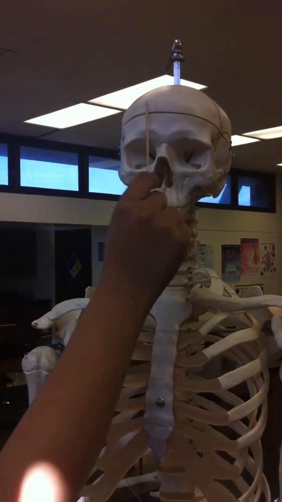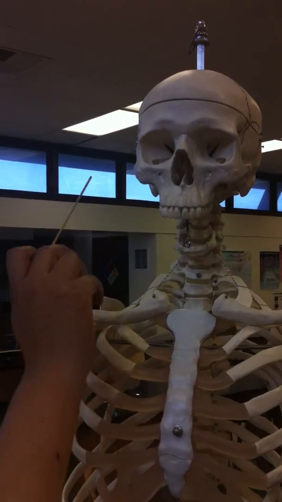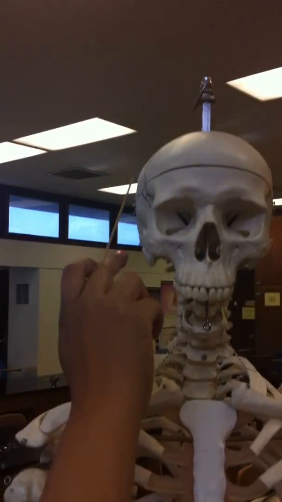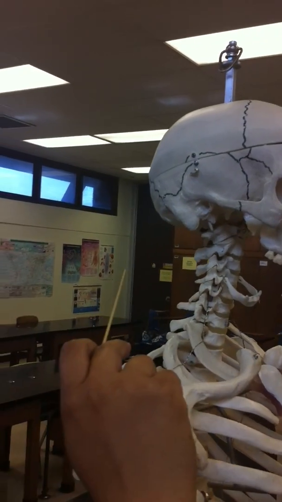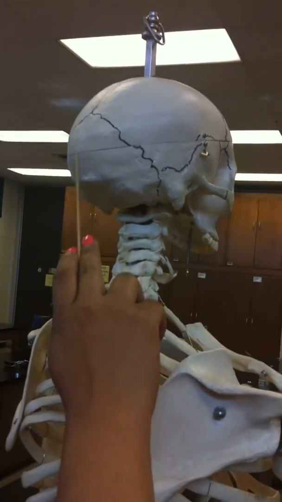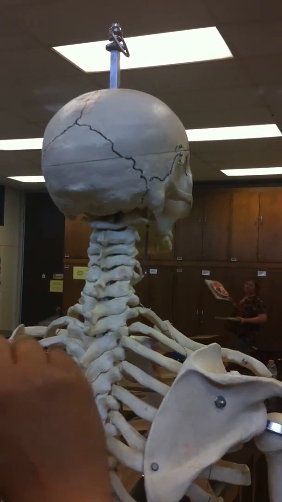This is the frontal bone. And then this is the parietal on the side. Temporal. Okay. And the occipital. Right. And then we're going to go over the sutures.